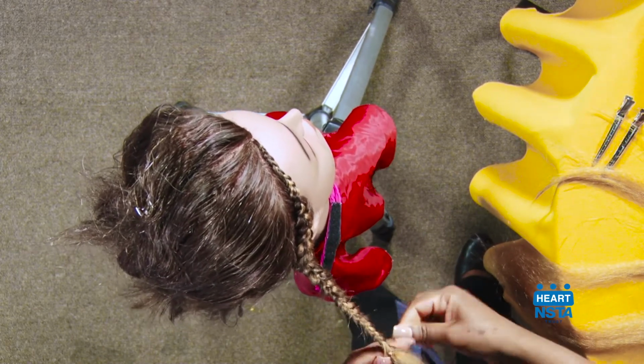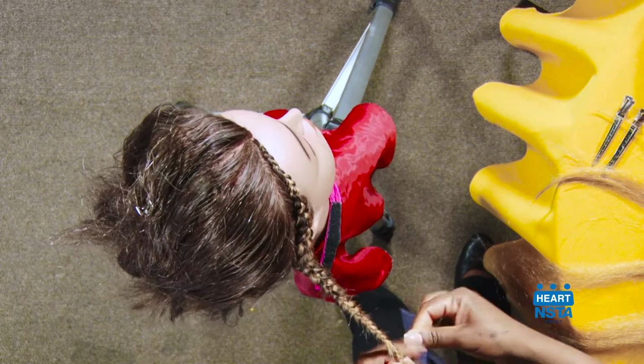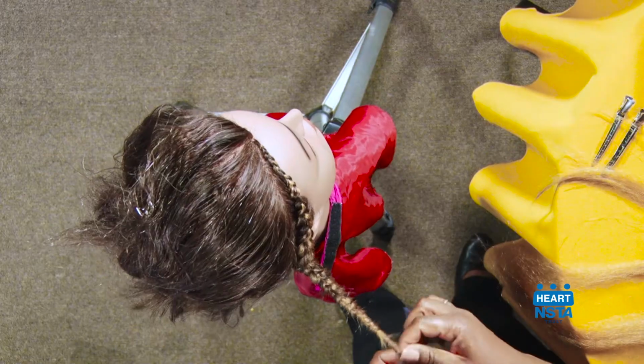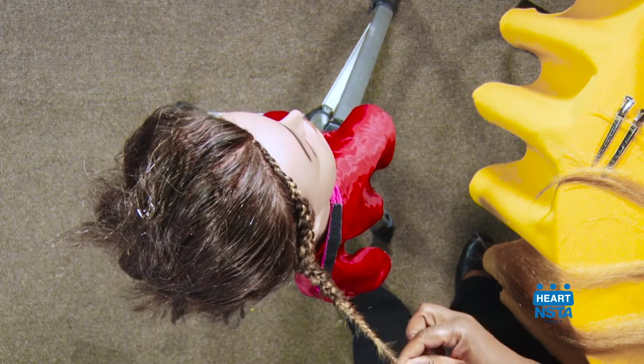And there we go, finishing up with the plait. And if you notice how my ends are nice to secure the end, so there will be no unraveling of my braids. It will keep in place.